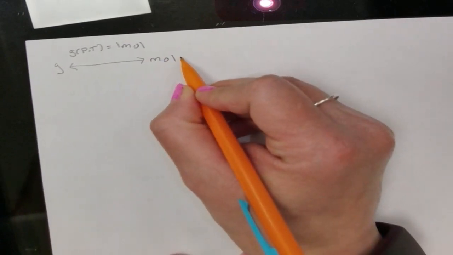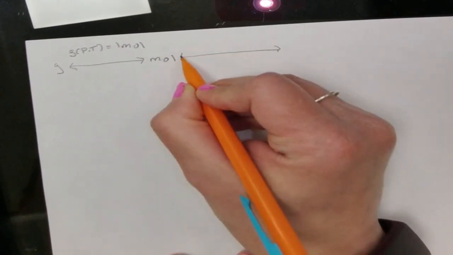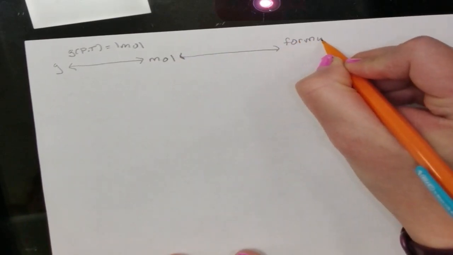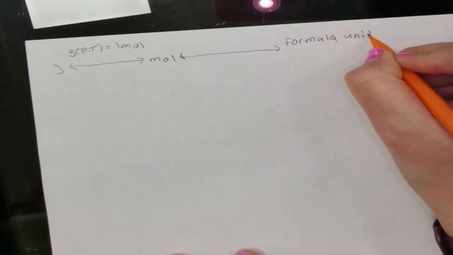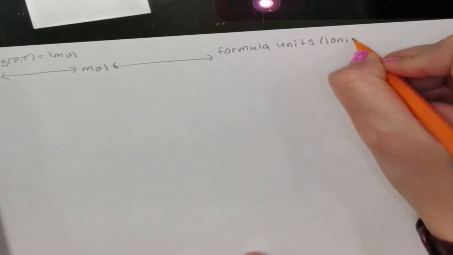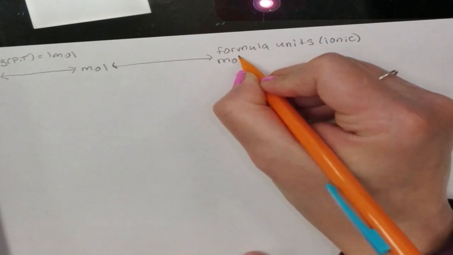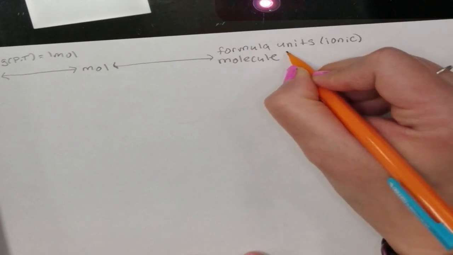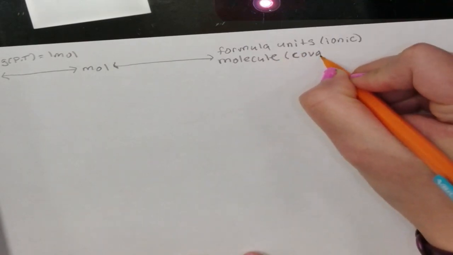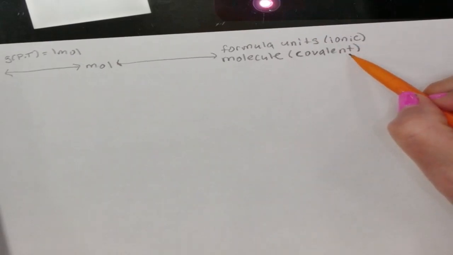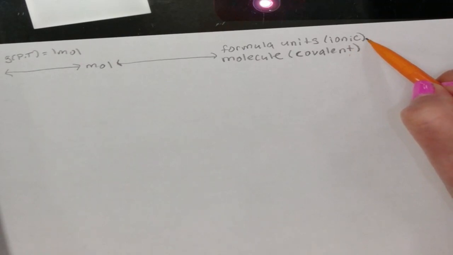From the mole, I could go to formula units if the compound is ionic, or molecules if the formula is covalent. So it's going to be important to know what an ionic and a covalent compound are. Covalent contain nonmetals, ionic contain a metal with a nonmetal or a polyatomic ion.